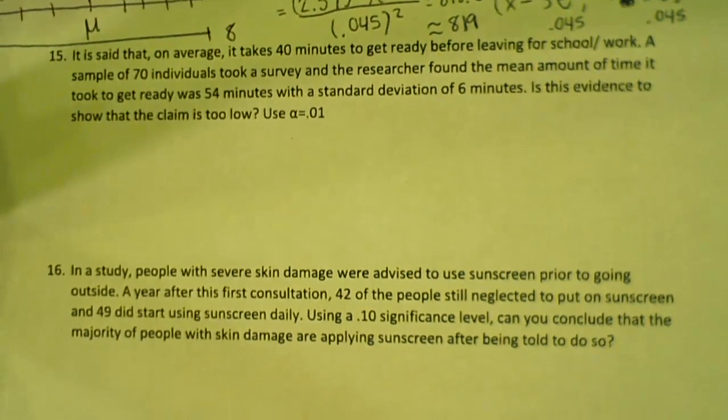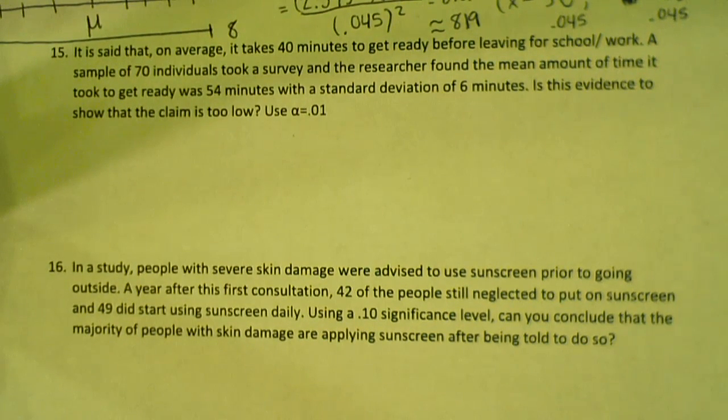It is said that on average it takes 40 minutes to get ready before leaving for school or work. A sample of 70 individuals took a survey, and the researcher found the mean amount of time it took to get ready was 54 minutes with a standard deviation of 6 minutes. Is this evidence to show that the claim is too low?